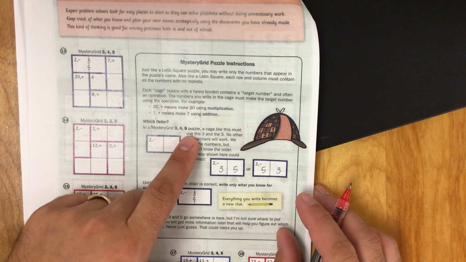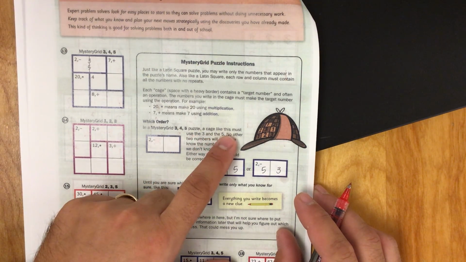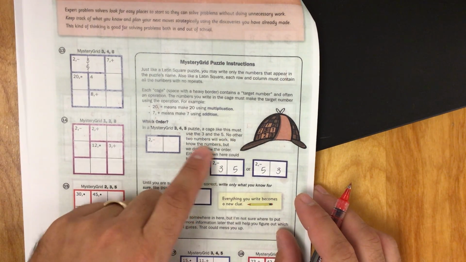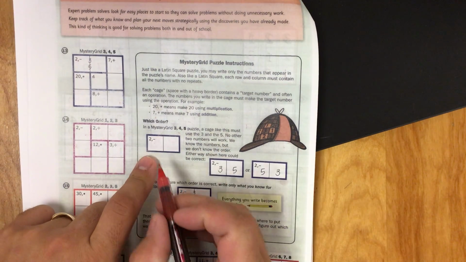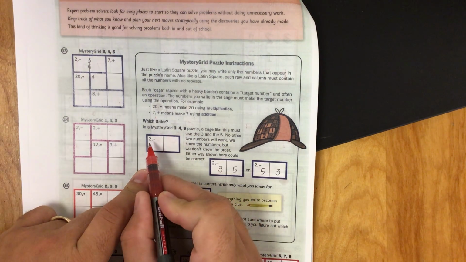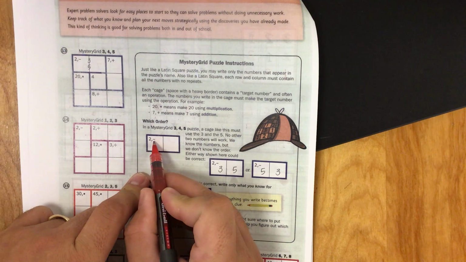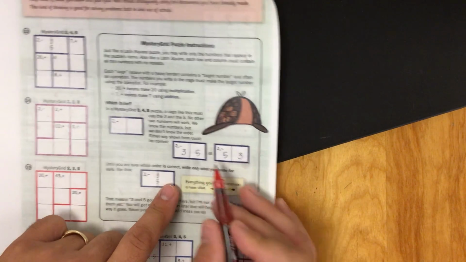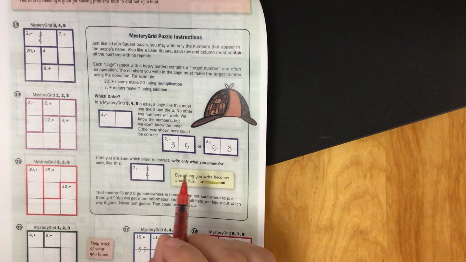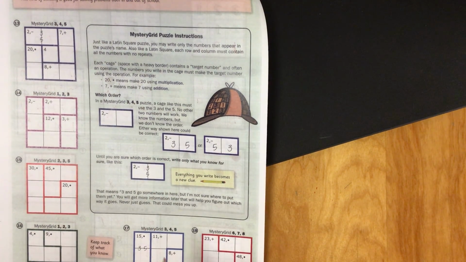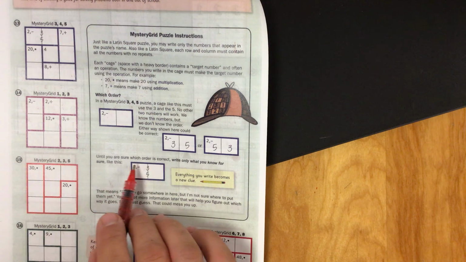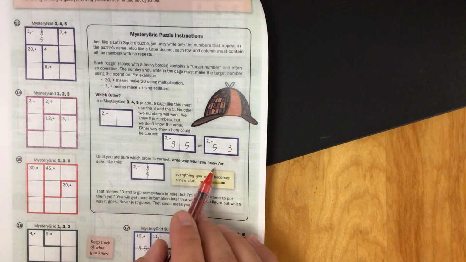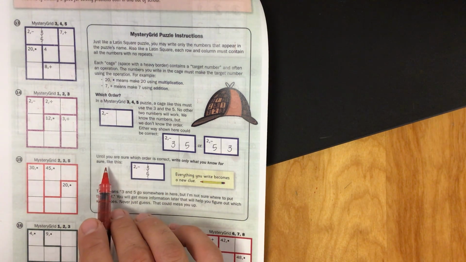In a mystery grid 3, 4, 5 puzzle, a cage like this must use the 3 and the 5. No other two numbers will work. So if you're going to only use 3, 4, 5, I know that they are going to get to 2 by subtracting. So if they're going to get to 2 by subtracting, they have to be 5 and 3, or 3 and 5. It says, until you're sure which order is correct, write only what you know for sure.